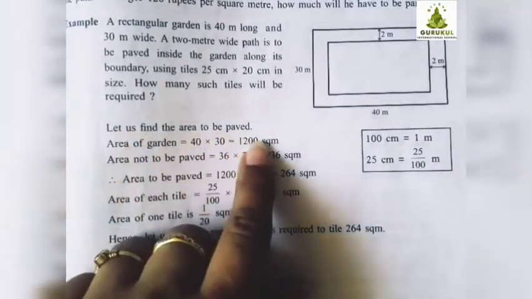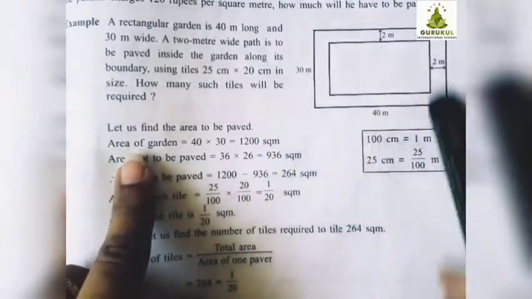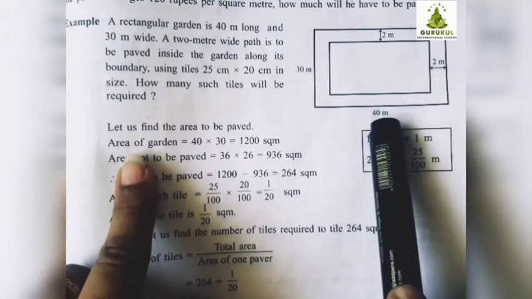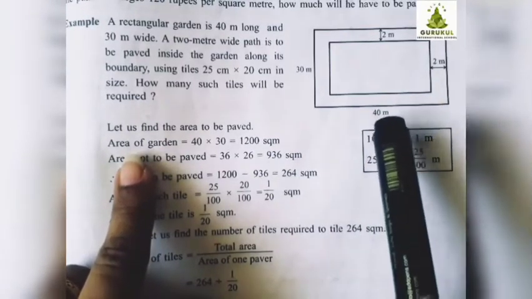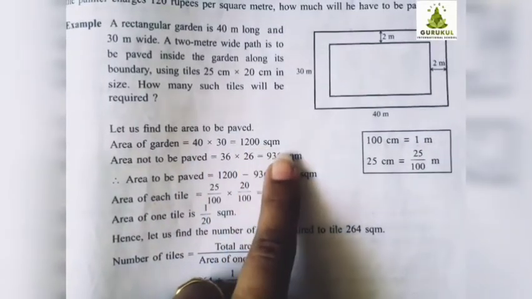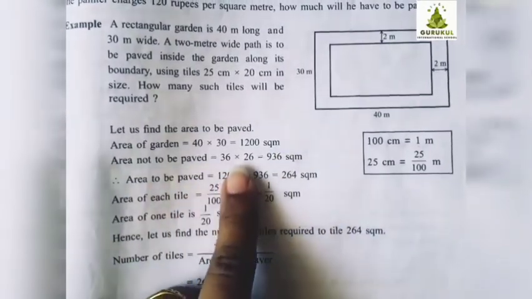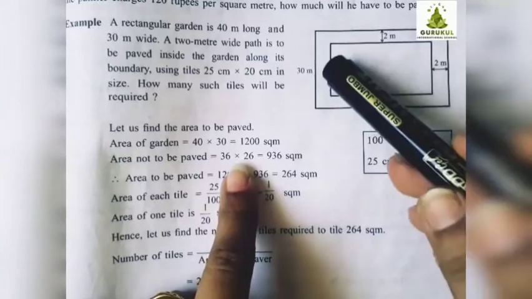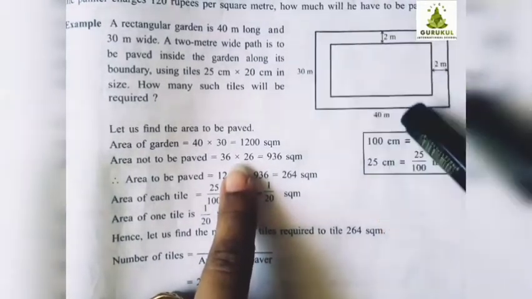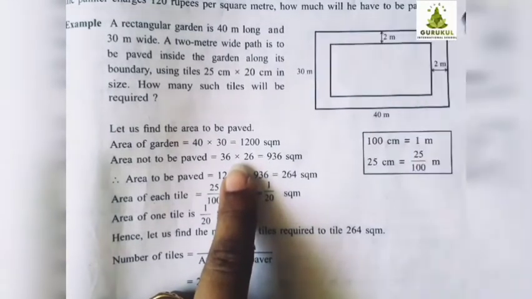Let us find the area to be paved. For that, area of garden, that is the total garden, 40 into 30. What is the area's formula? Length into breadth. So length is 40, breadth is 30, total will be 1200 square meters. Now area not to be paved means the area where tiles are not supposed to be fixed. So 2 meters from both sides it is inside. So 2 from this side, 2 from this side.